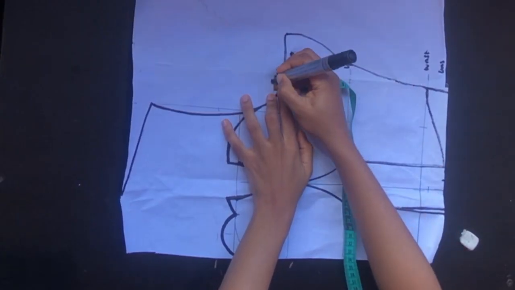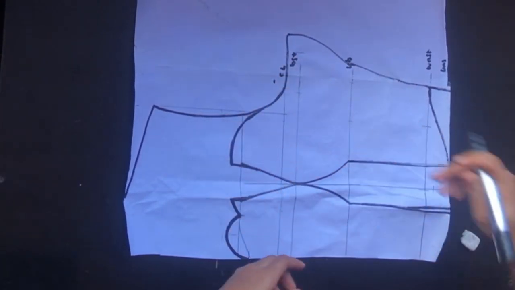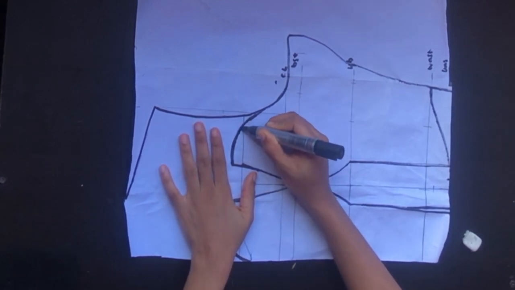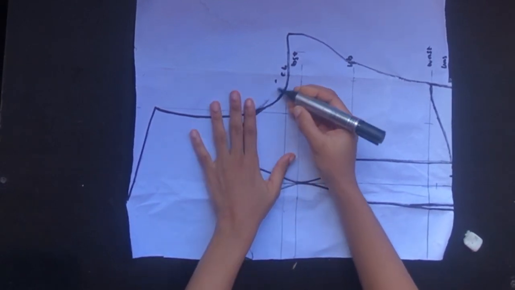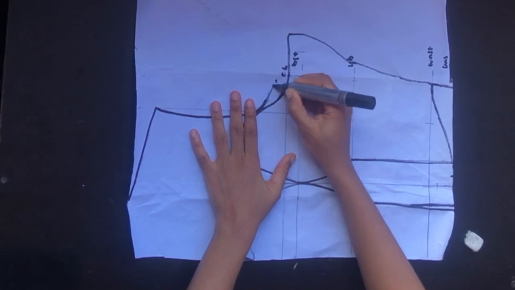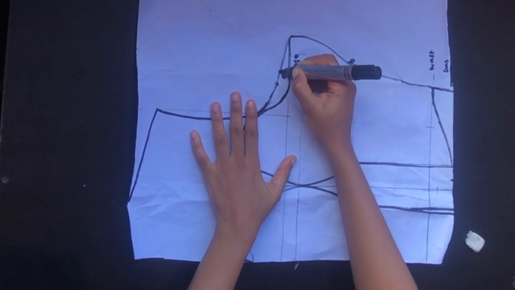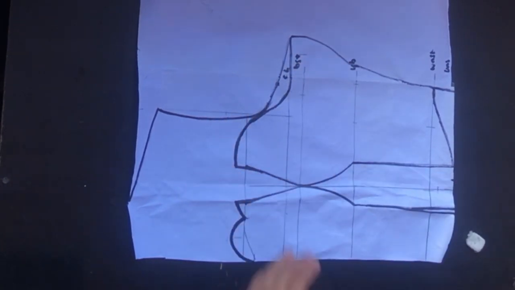So right now the next step is just to cut out this pattern. Before I cut out, I'm just going to go above by ½ inch, and I'm just going to reconnect because I feel the armhole at that part is too open. Just connect it back to your chest line, and that is it for this pattern.